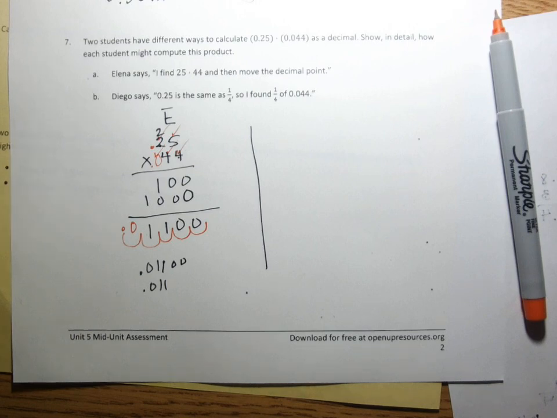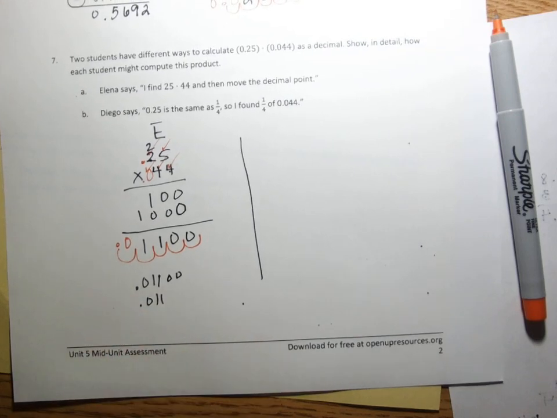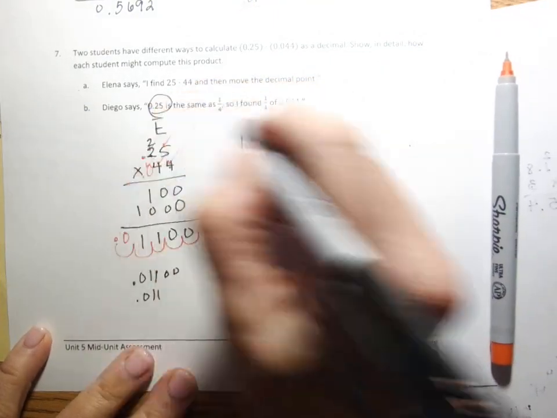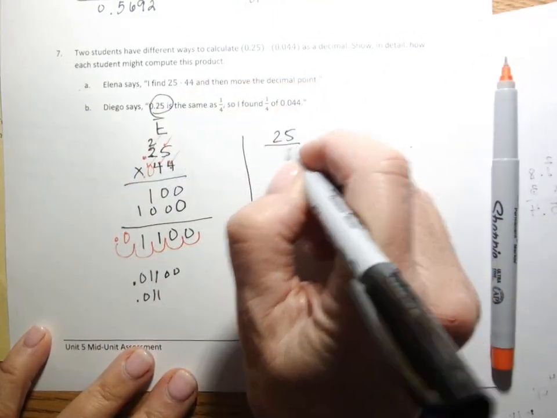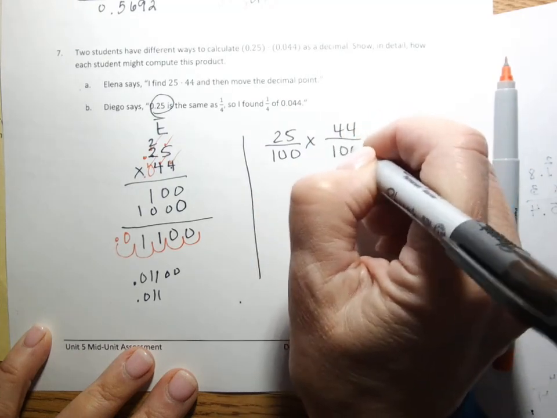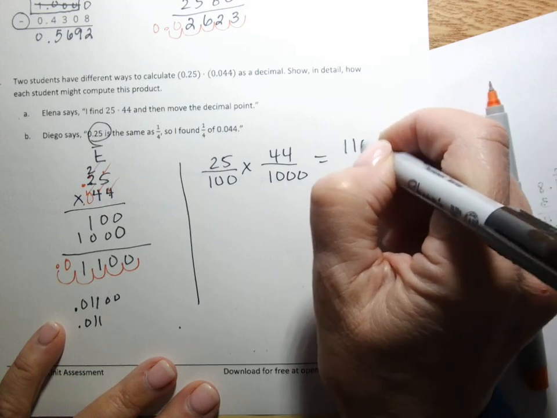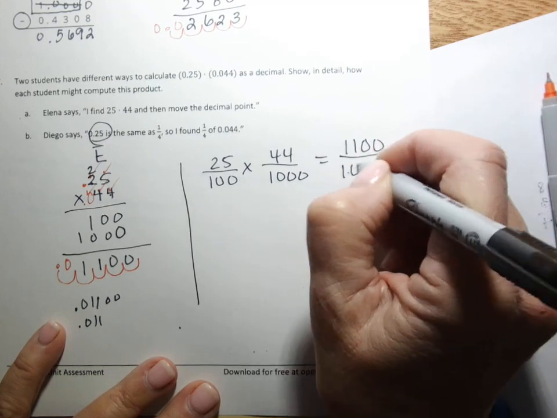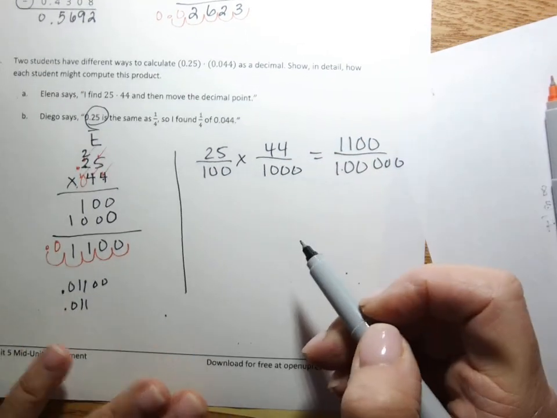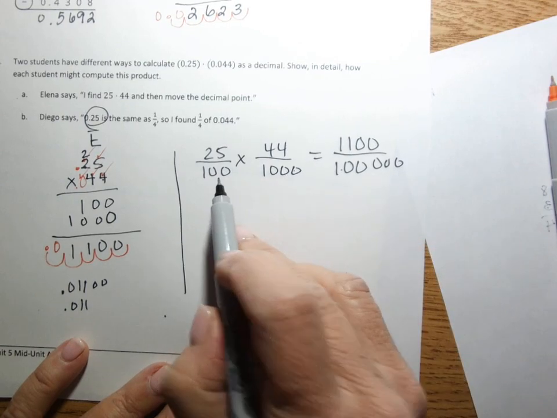The second one, I did it by multiplying 25 hundredths times 44 thousandths, and then I got 1,100 over 1, 2, 3, 4, 5 zeros.